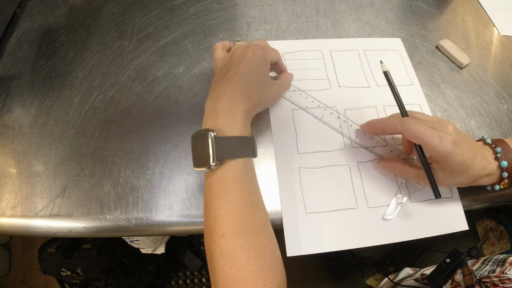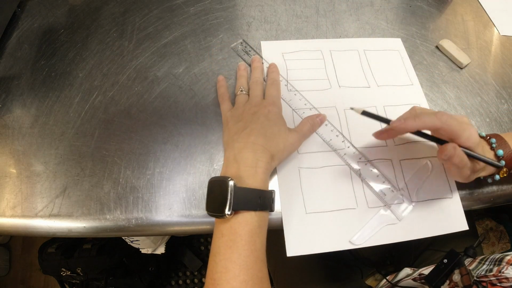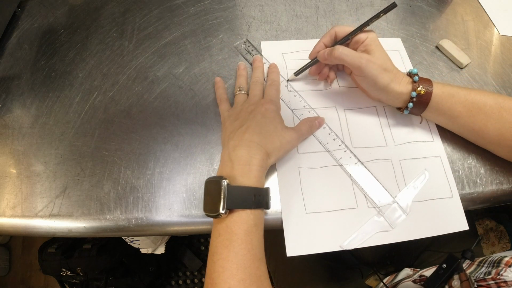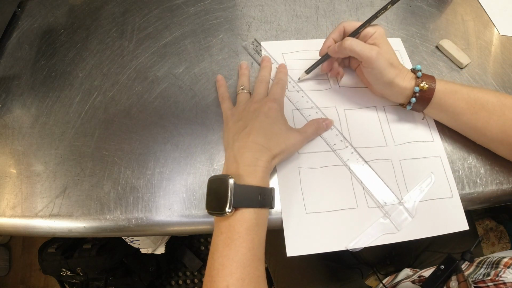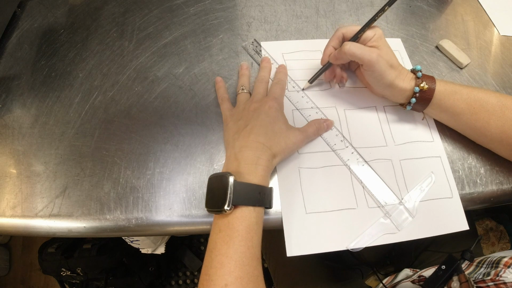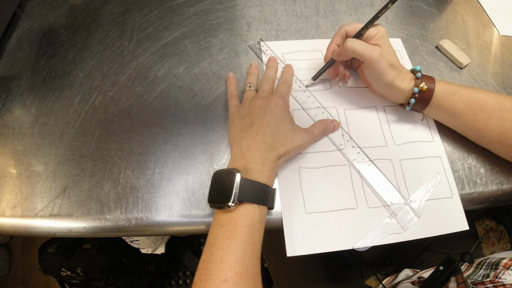So the first thing we want to do is draw our lines that are going this way. We're going to start in this bottom box. We're going to go over approximately 1/4 of an inch.